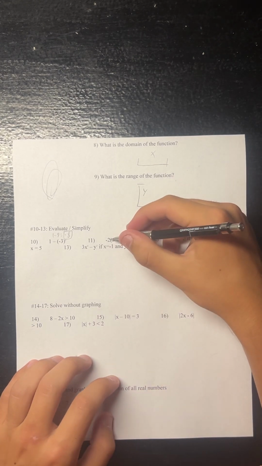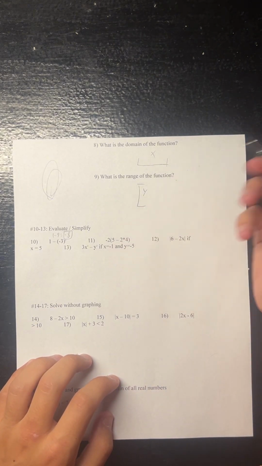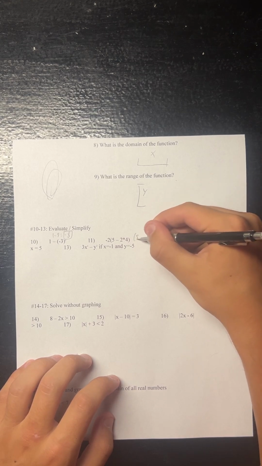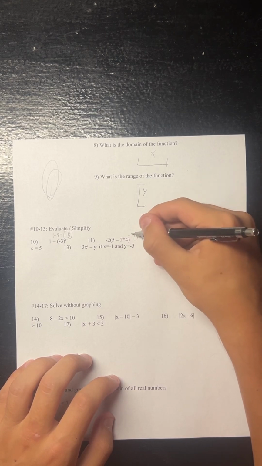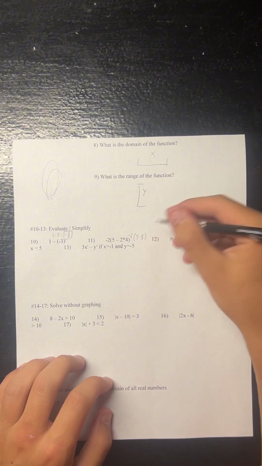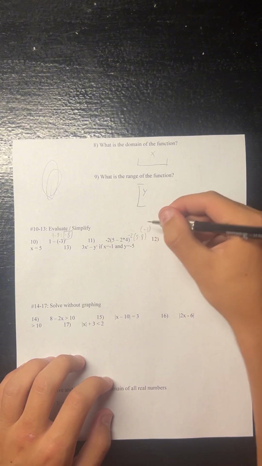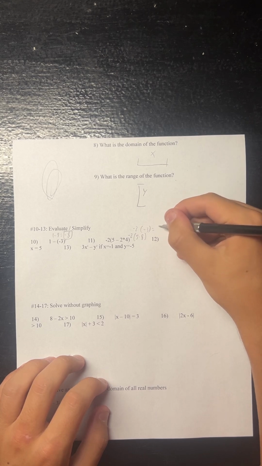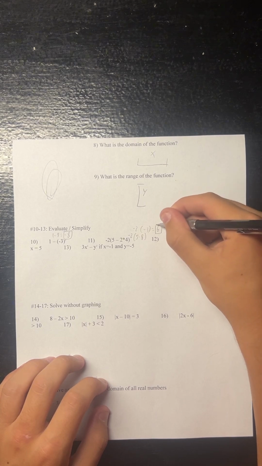11, now negative 2, blah, blah, blah. PEMDAS, what's in the parentheses first, so 2 times 4, what is that? 8. So 5 minus 8 times negative 2. What is 5 minus 8? Negative 3. Then negative 2 times negative 3. What is that? That equals positive 6. That's how to do that one.